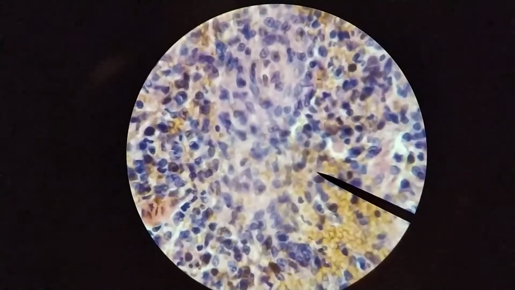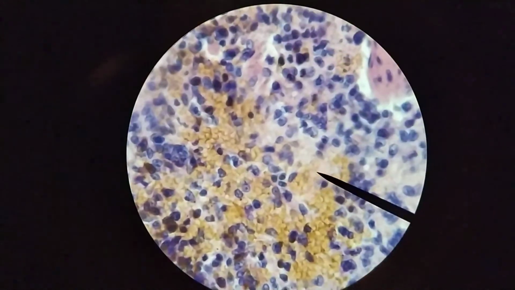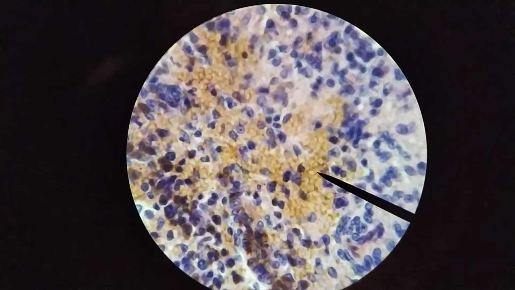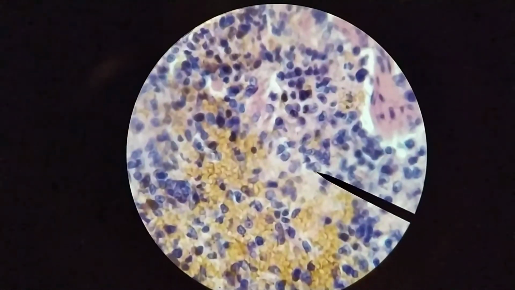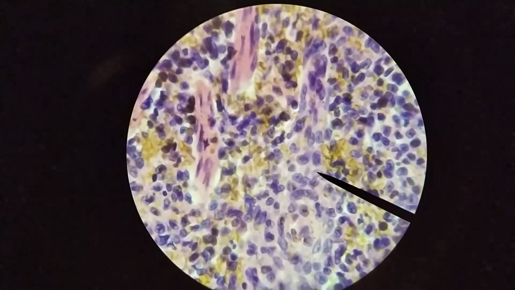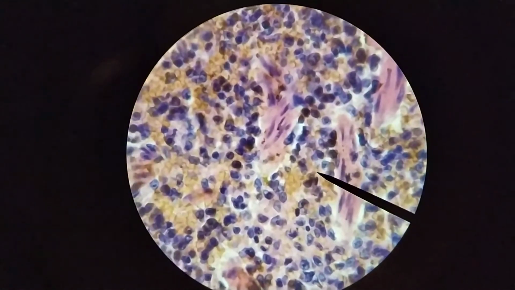Here we go. So again, you can see red blood cells. And again, lots of red blood cells spilled in between all these nucleated cells. Again, these are the cords.